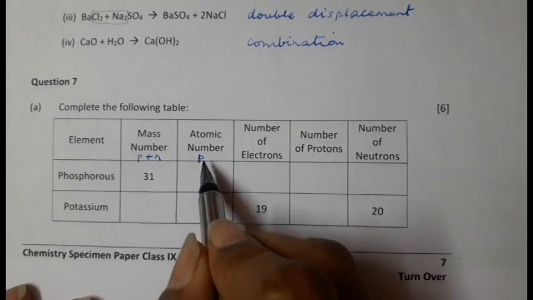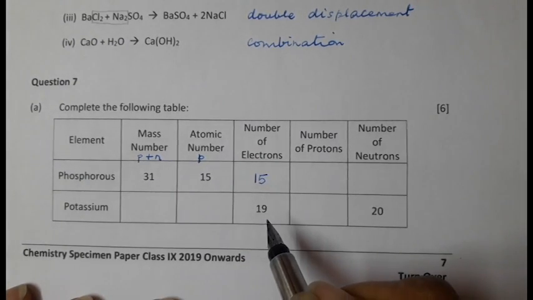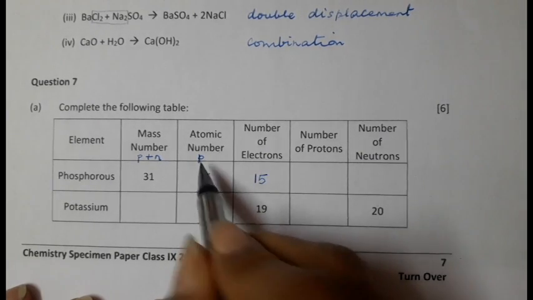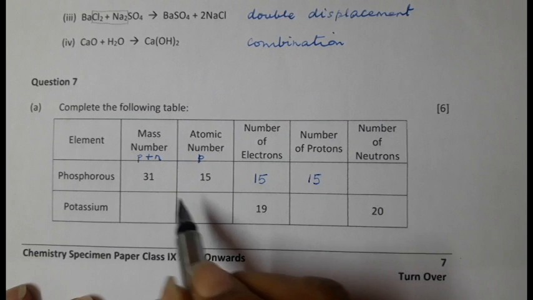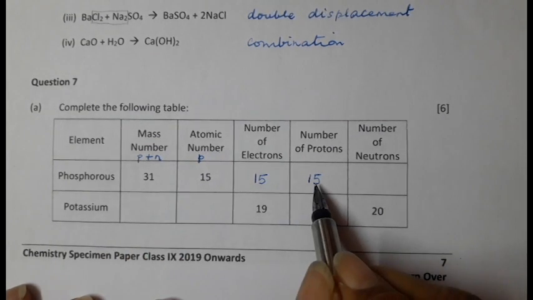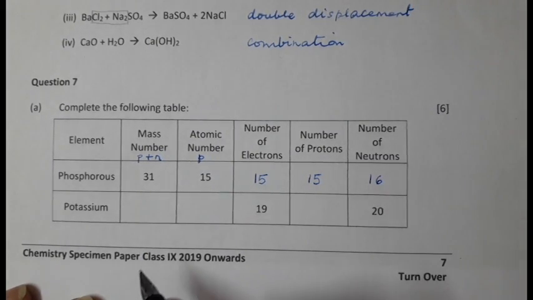So if 15 is the number of protons, number of electrons also would be 15. And number of protons is the atomic number, which is also 15. And number of neutrons is going to be total mass, that is protons plus neutrons, minus protons. So 31 minus 15, which is 16.